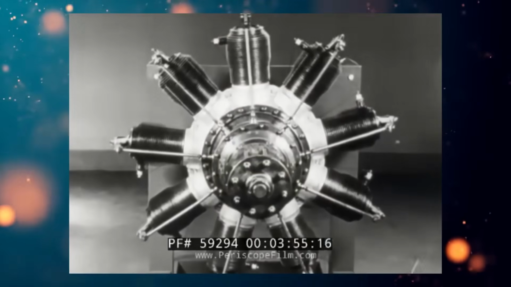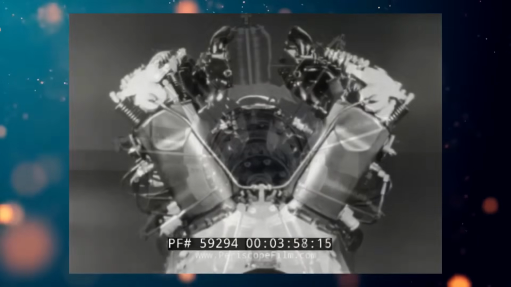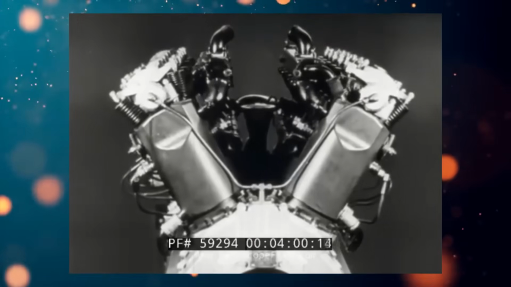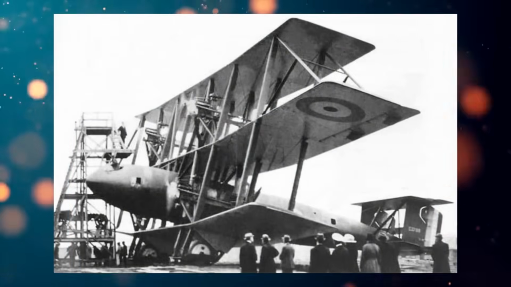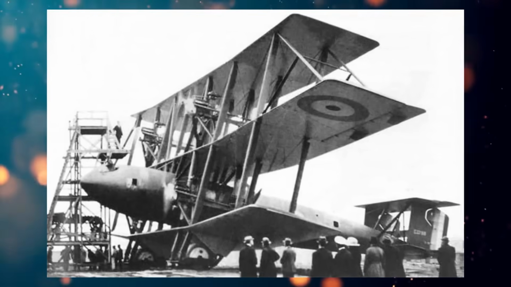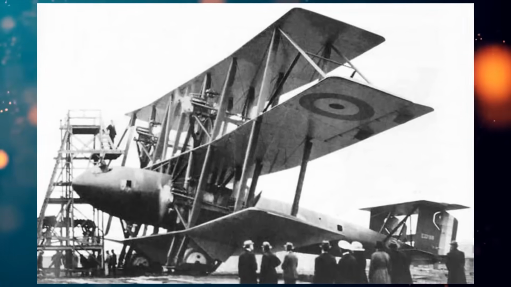By 1917-1918, the development of radial engines lagged behind the inline and V-type engines of that time. In these years, 400 horsepower V-type engines became dominant in British and French military aircraft, while Germans kept pace with their inline 6-cylinder engines.